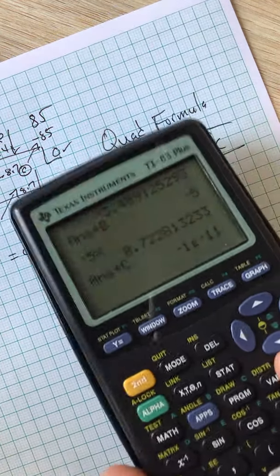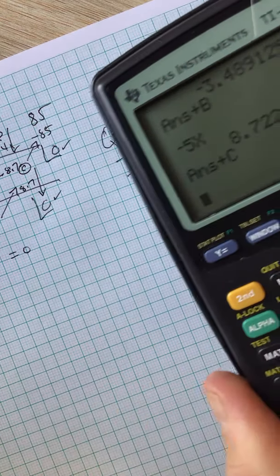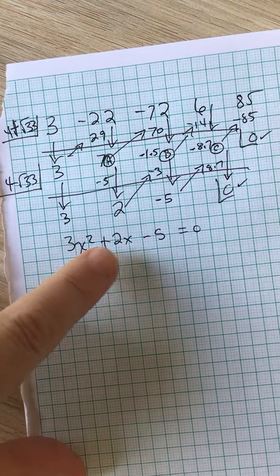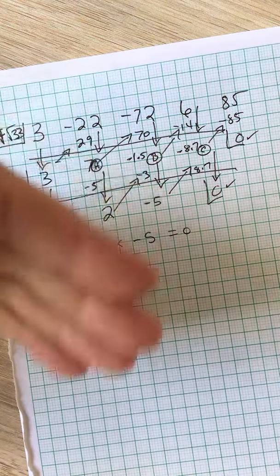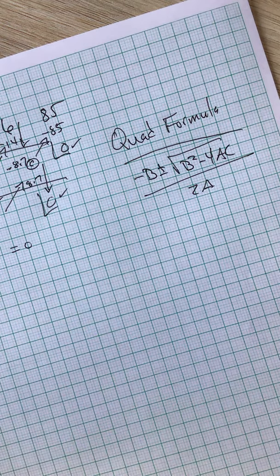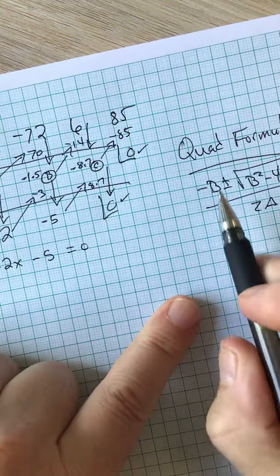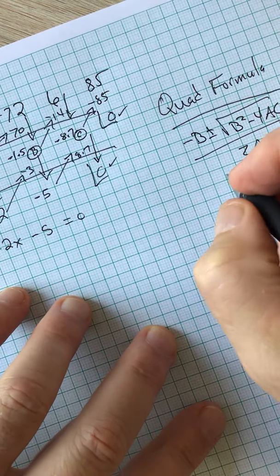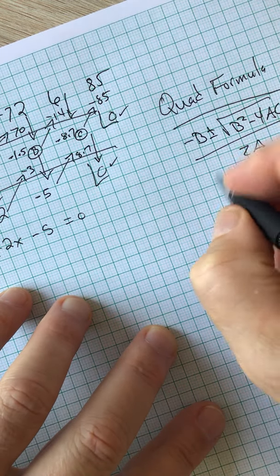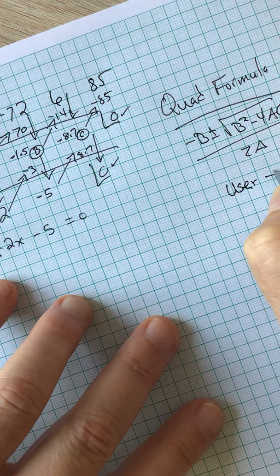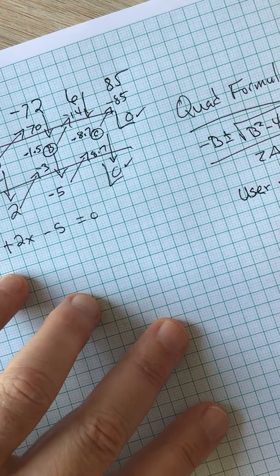Okay, these are variables in our calculator. I mean, I was just storing things in a's and b's and c's. I want to write a program that I can just type in the 3, the 2, and the negative 5, and it just tells me both of these answers. Okay, well, here's how the program works. What I need to do is I need the user, so me, has to put in the values into memory.